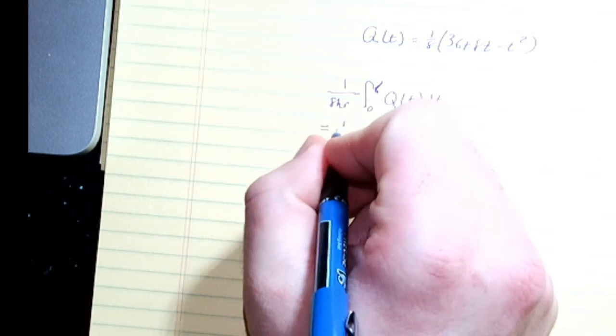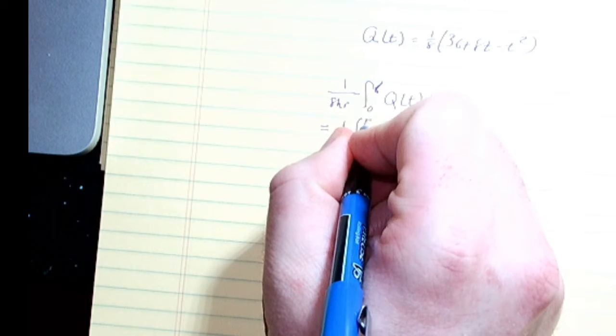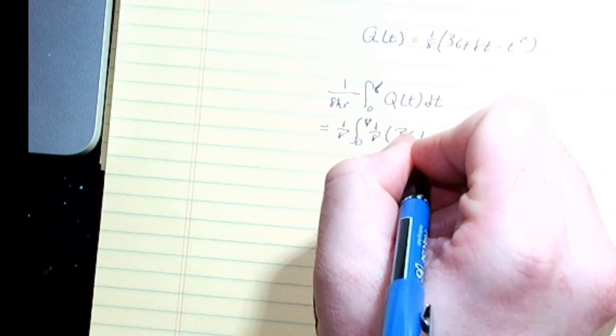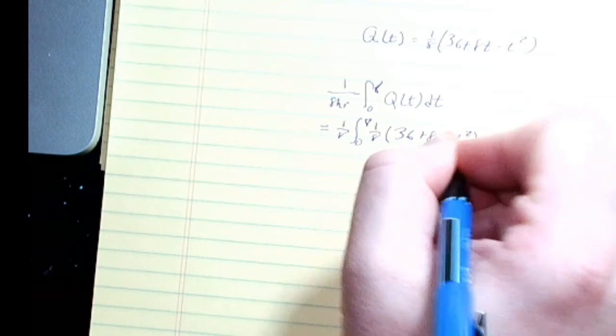So this is 1/8 times the integral from 0 to 8 of the polynomial dt.